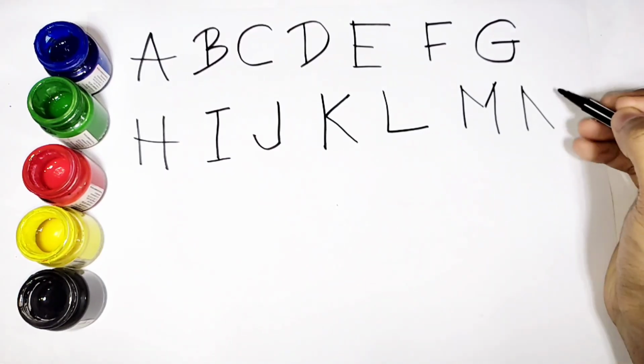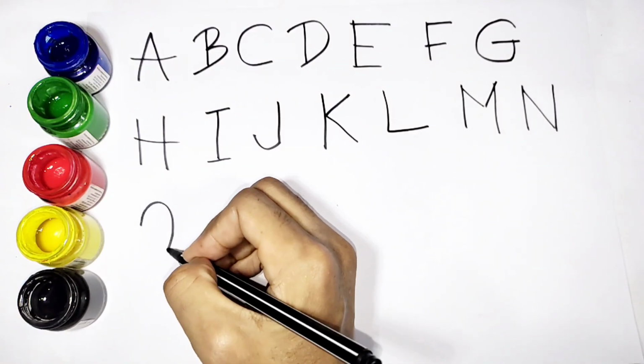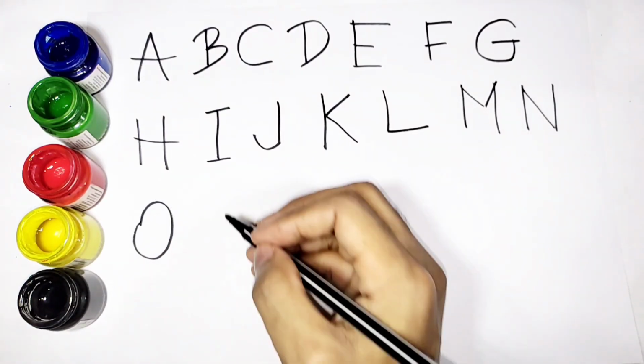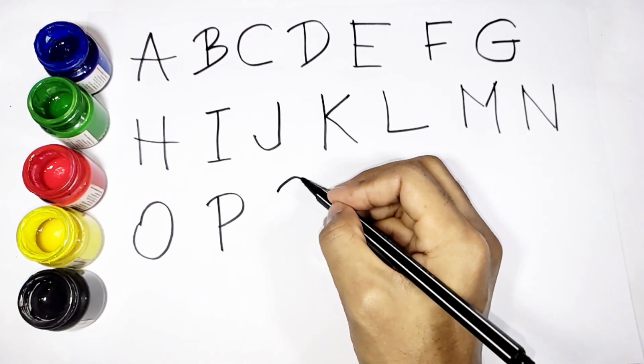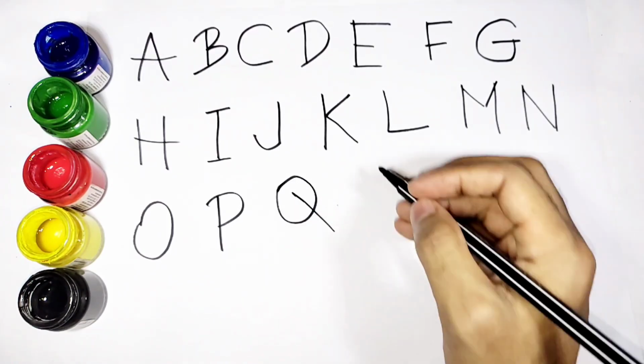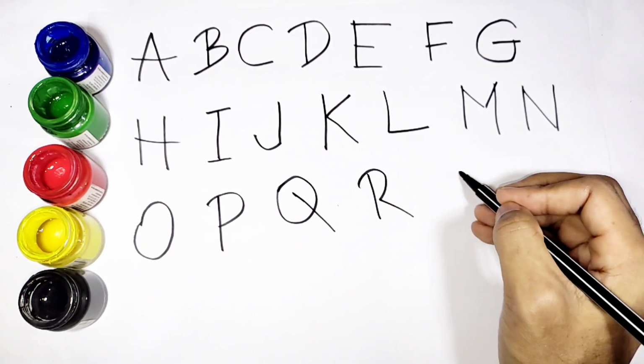And the next one is N. N for nose, N for nest. The next one is O. O for orange. P for parrot. The next one is Q. Q for queen. R for rose, R for rice.